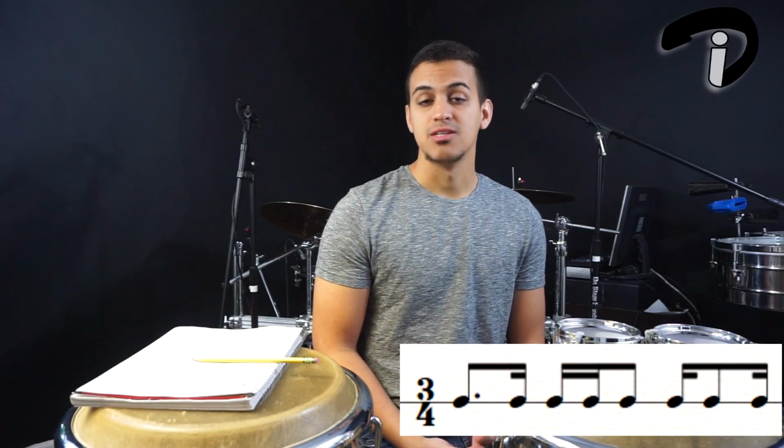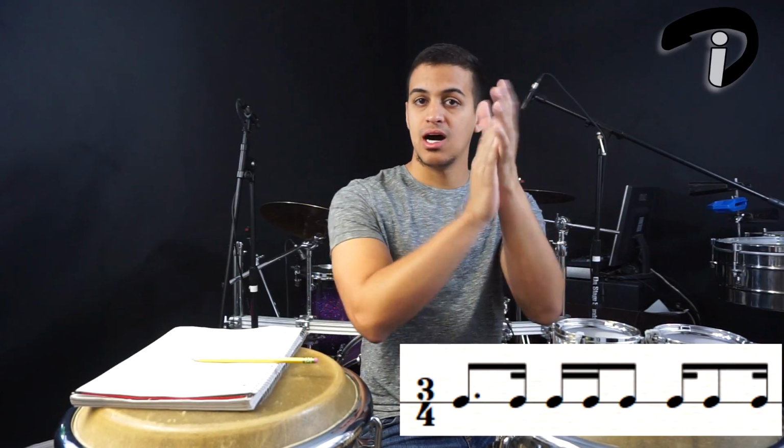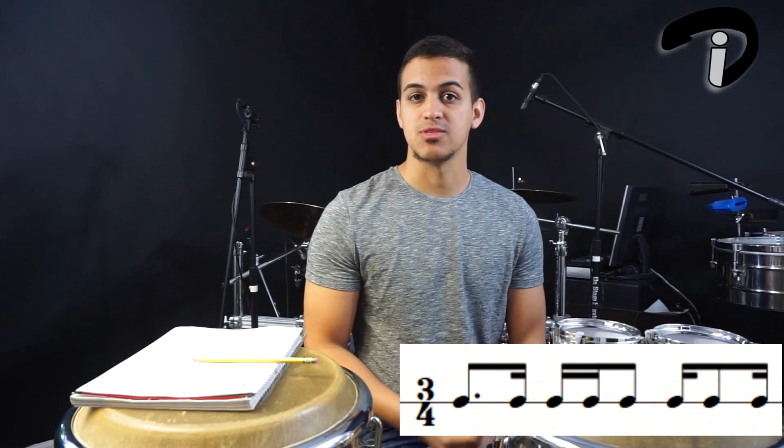For beat 3, we have one 16th note, one 8th note, and one last 16th note. So that lands on 3, the "e" of 3, and then the "a" of 3. So that sounds like this. 1 e and a, 2 e and a, 3 e a, 1 e a. Altogether, this is what the rhythm sounds like. 1 e and a, 2 e and a, 3 e and a, 1 e and a, 2 e and a, 3 e and a.